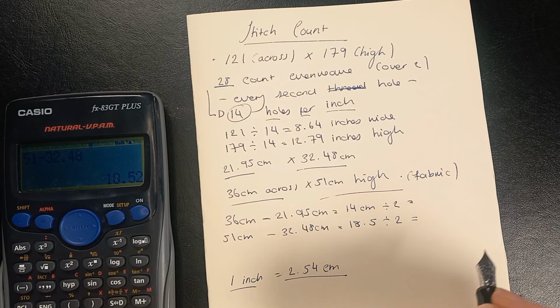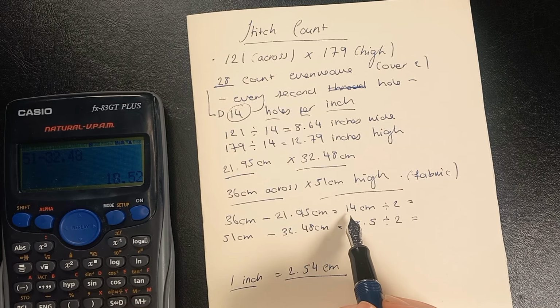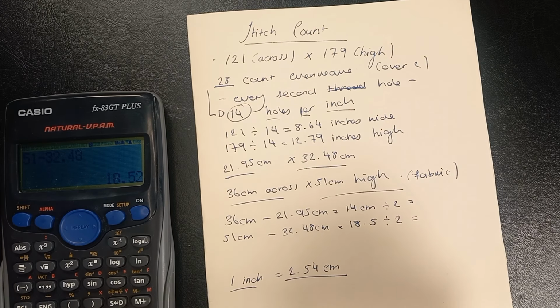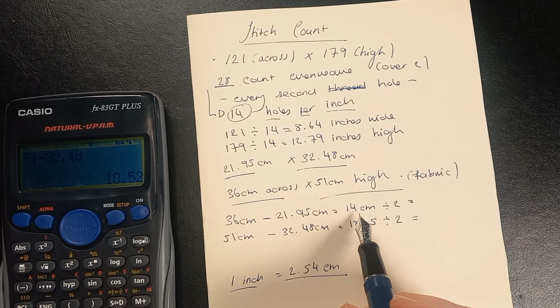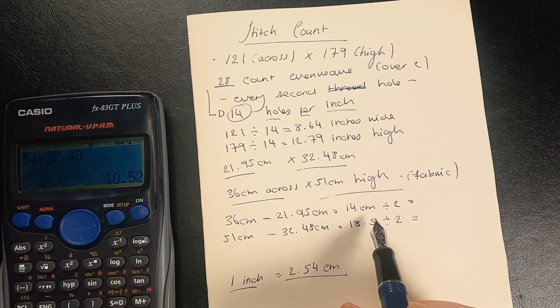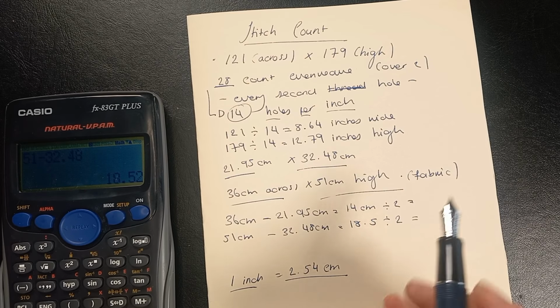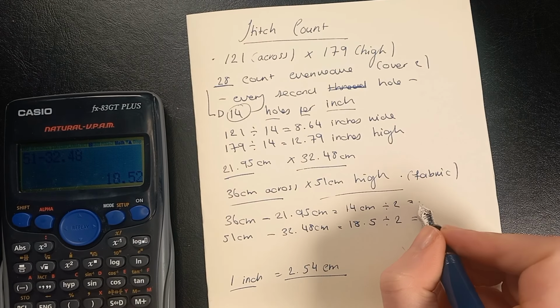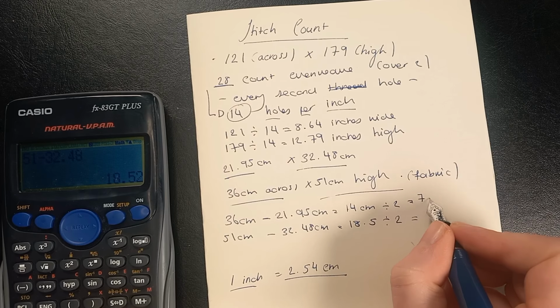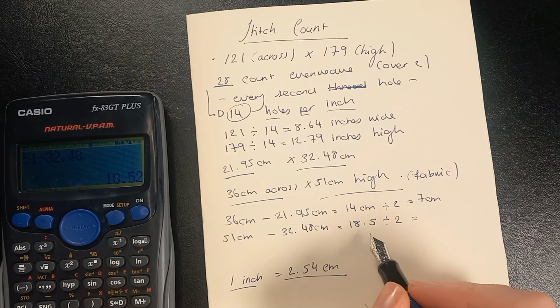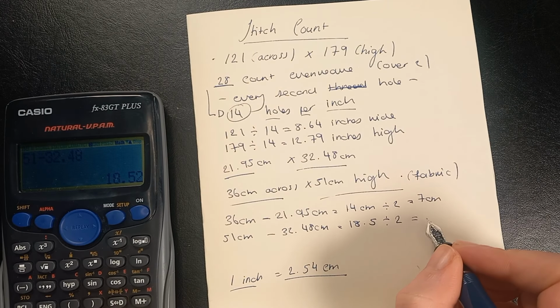Why are we doing that? Because we know that we have 14 centimeters total surplus on the sides, but of course we're not just going to have 14 centimeters extra on one side and 0 on the other, so we are going to divide it by 2. So 14 divided by 2, don't think we need the calculator for that, 7 centimeters. And 18.5 divided by 2 is 9.25.